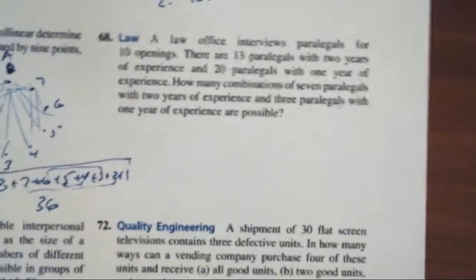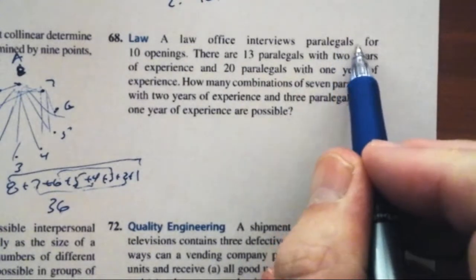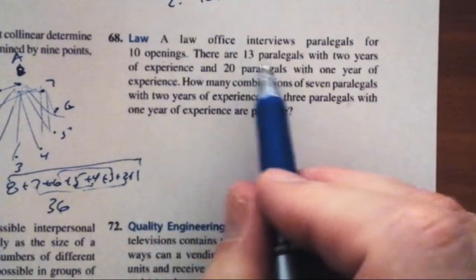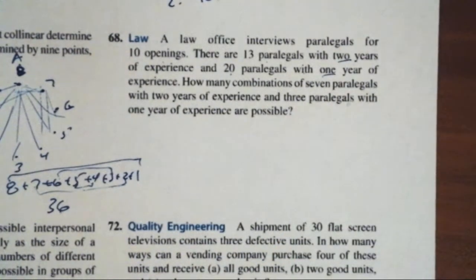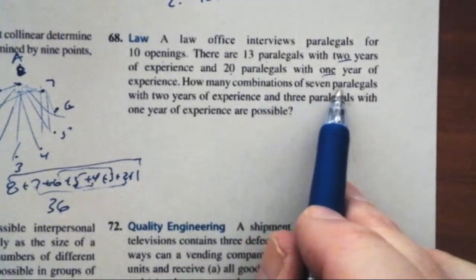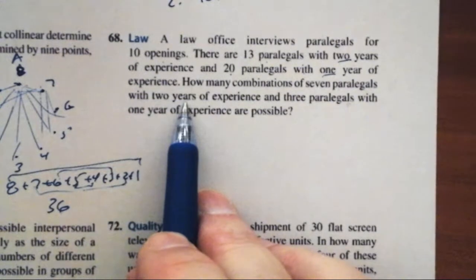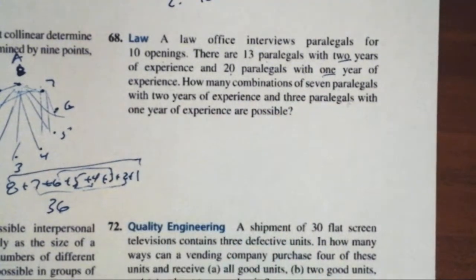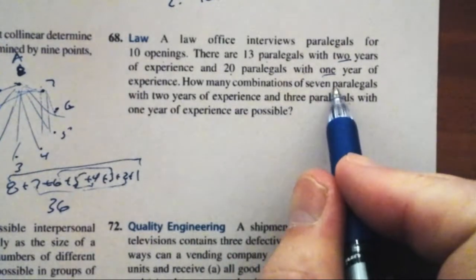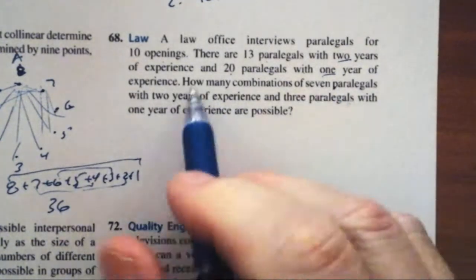All right, number 68. A law office interviews paralegals for 10 openings. We got 13 with 2 years experience and 20 with 1 year experience. How many combinations of 7 paralegals with 2 years of experience and 3 with 1 year of experience are possible? Well, I need 7 of the 2 years.